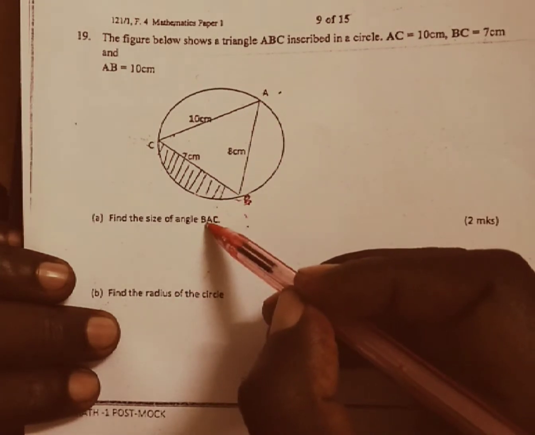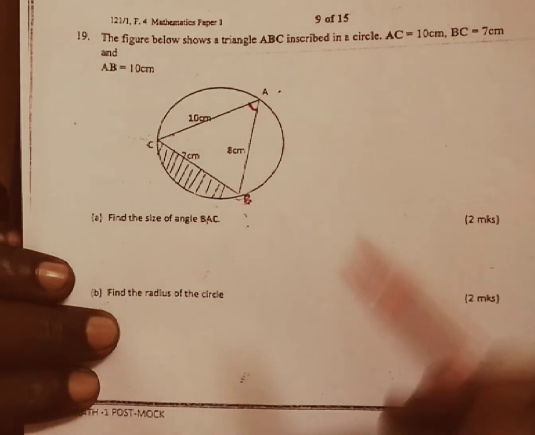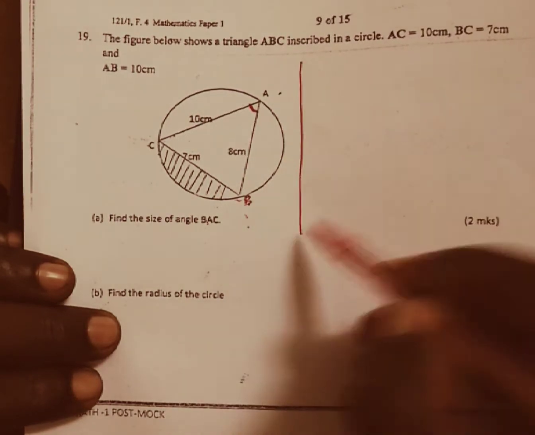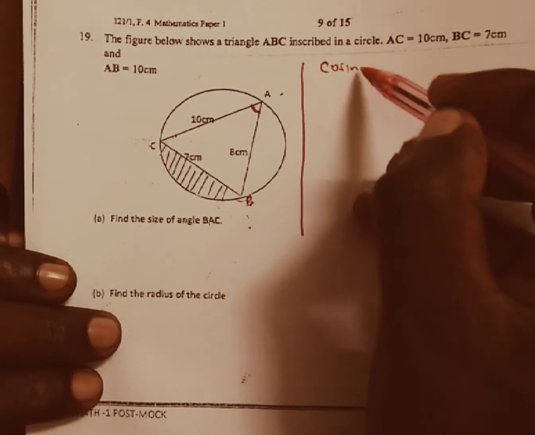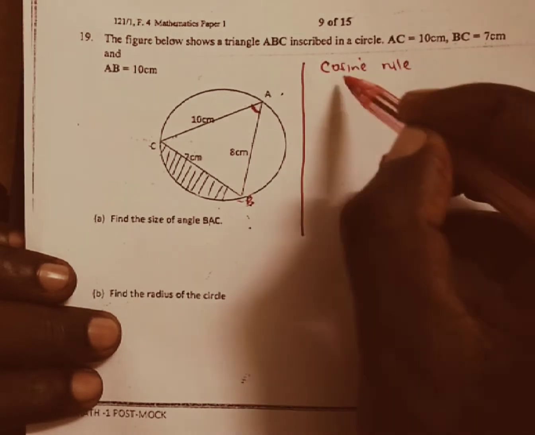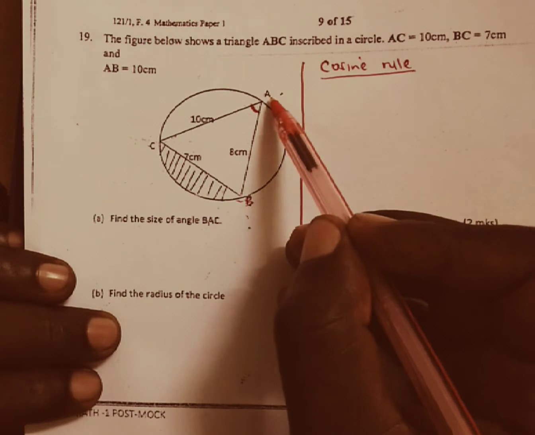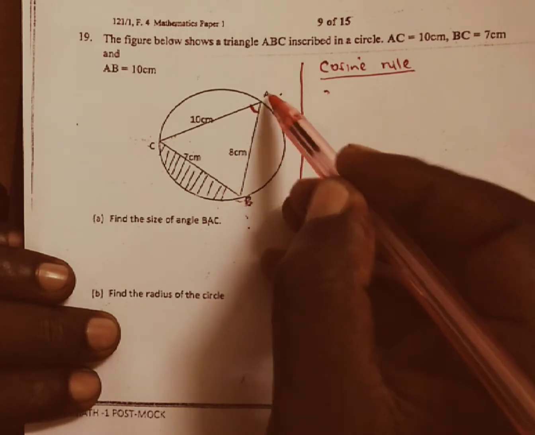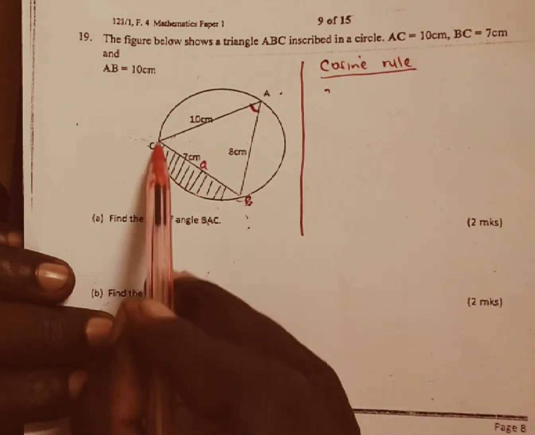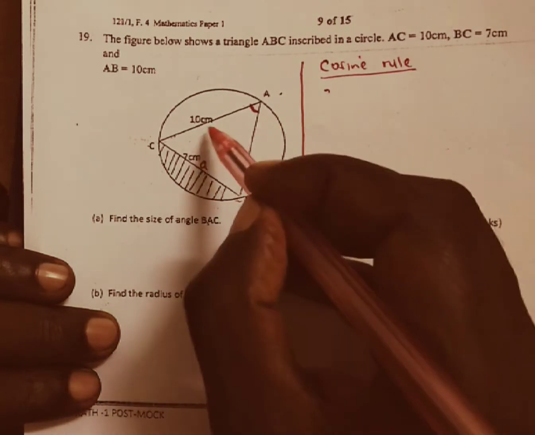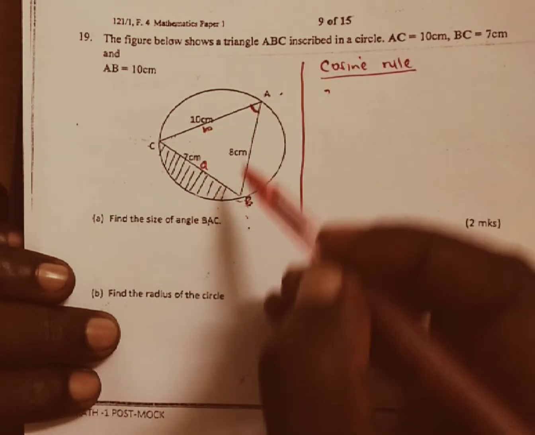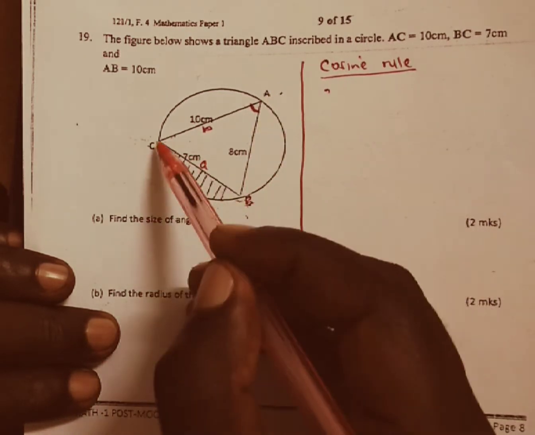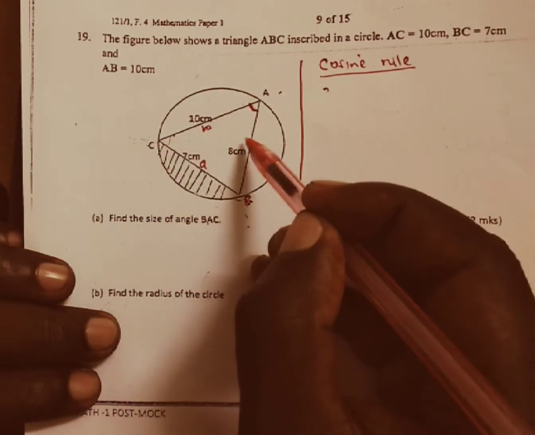So the angle in question is angle A, so we are supposed to calculate the angle A. This question requires that we use what we call the cosine rule. According to the cosine rule, since we need to find the size of angle A, the corresponding side of A is CB. And if this is B, the length CA is our B. And if this is AB, the corresponding angle to this side is our C, and therefore this length is going to be our C.